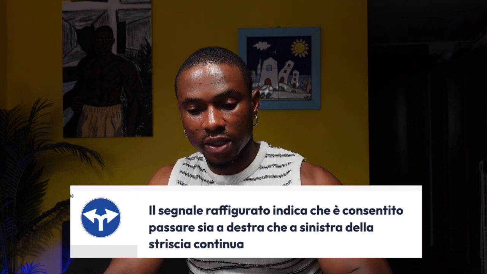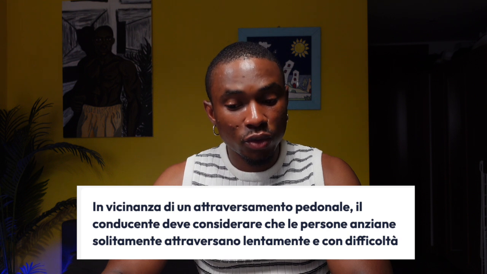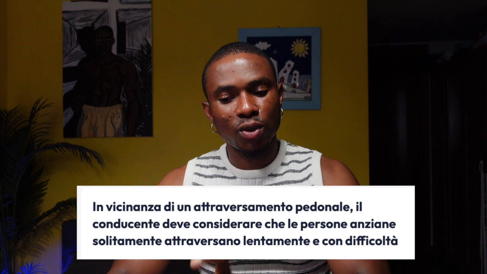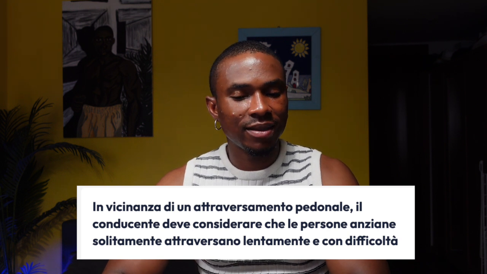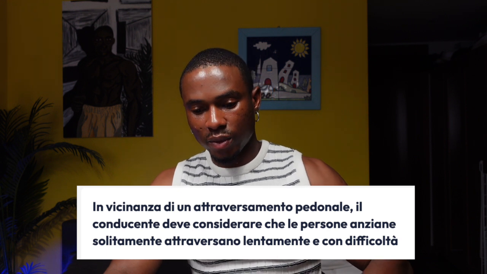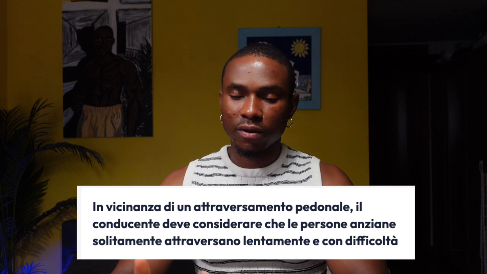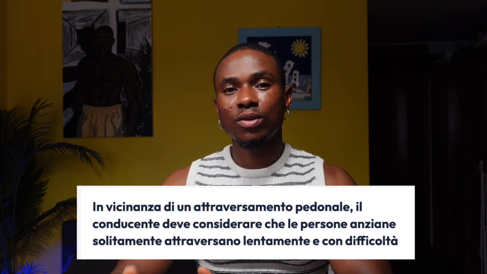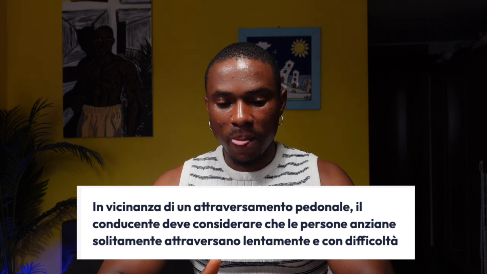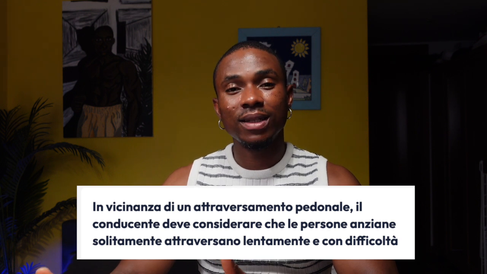The next question we have here is: in vicinanza di un attraversamento pedonale, il conducente deve considerare che le persone anziane solitamente attraversano lentamente e con difficoltà. So the question is letting you know, if you are close to a zebra crossing for foot traffic, you need to take into consideration that old people will cross slowly, which is vero, because if old people are crossing the road, they actually take their time.